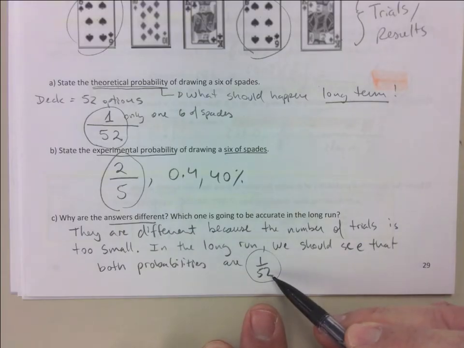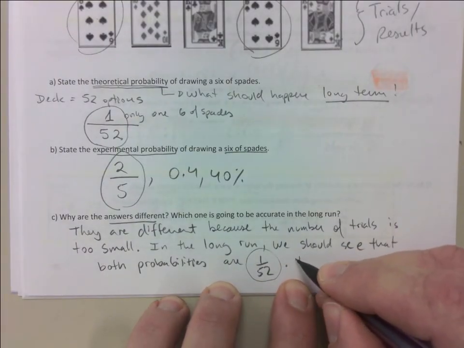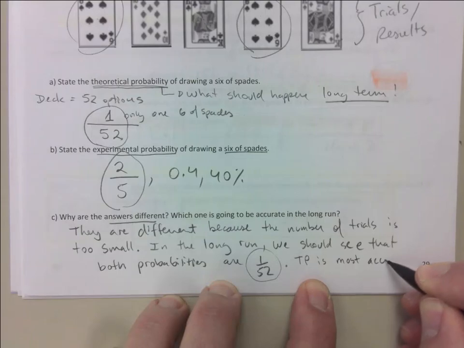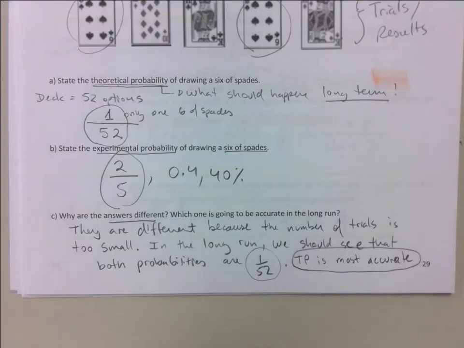So if it's 1 over 52, then it's theoretical. Right? So let's make that very clear. Theoretical probability is most accurate. If you want to make a prediction in the long run, use the theoretical probability. Don't use the experimental probability. That's a good point. We should answer the question, right? Theoretical is most accurate. So I'm just going to leave it at that. That's just a quick review.